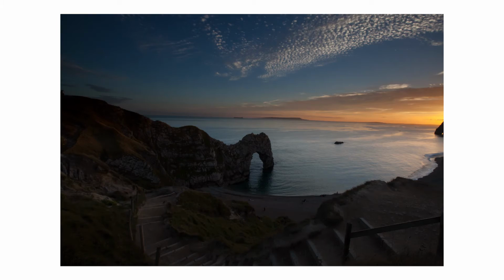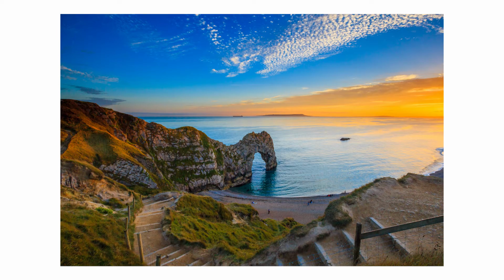Hello, in this tutorial I'm going to show you how I use Lightroom to turn this image into this image.